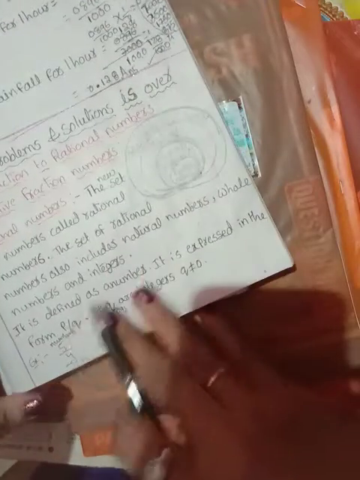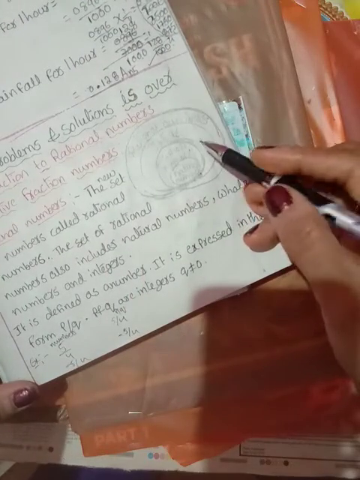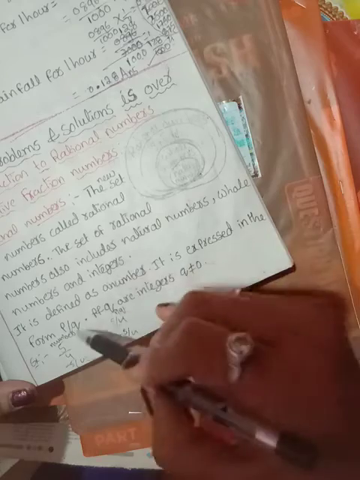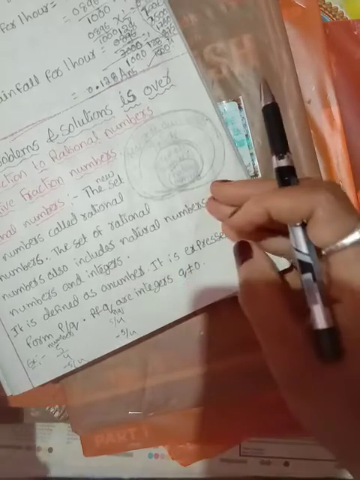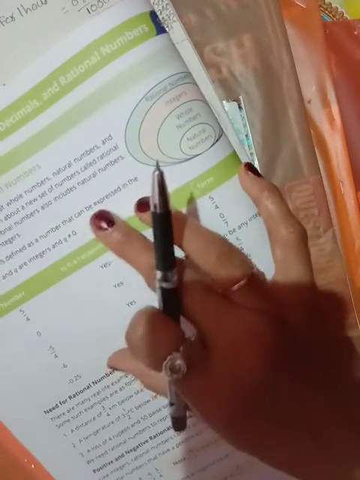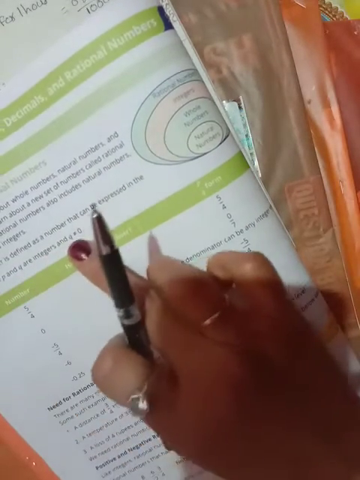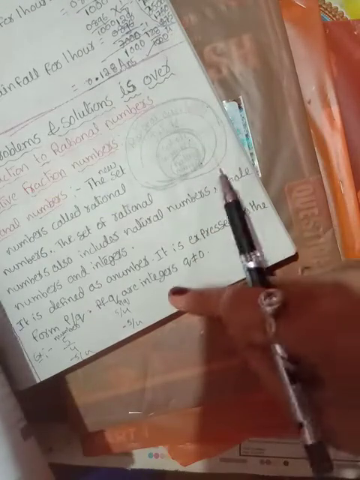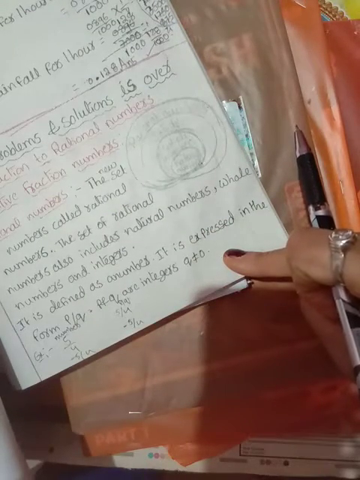Here it is defined as a number expressed in the form p by q, where p and q are both integers. The rational number is defined as a number p by q, where p and q are integers, but q is not equal to 0.